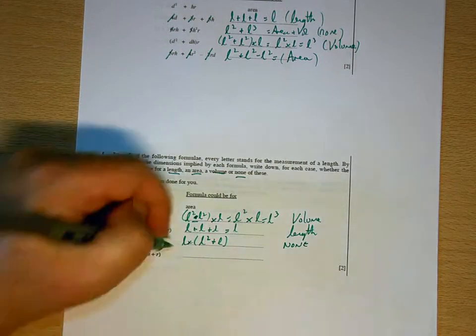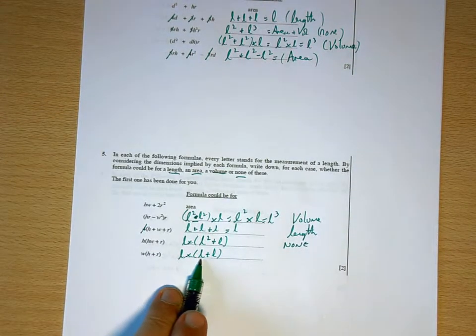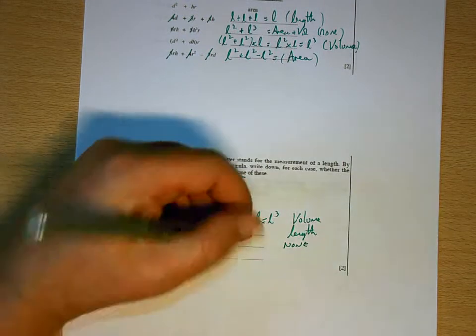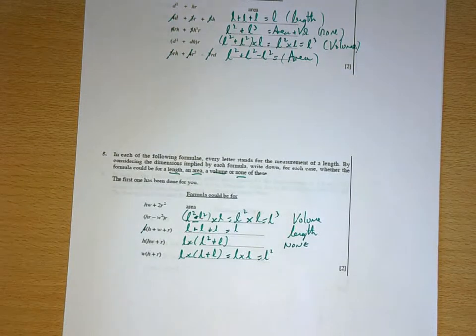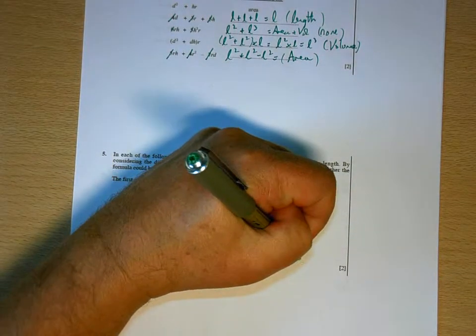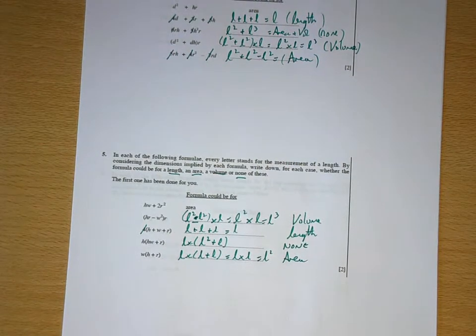And finally length times length plus length. So length plus length is another length, times a length is length squared, which is area. So you're adding two lengths to get another length, times a length, length times length, area. The final couple.